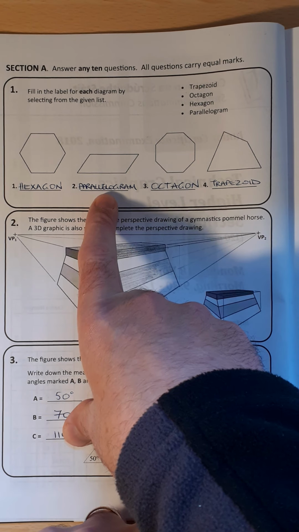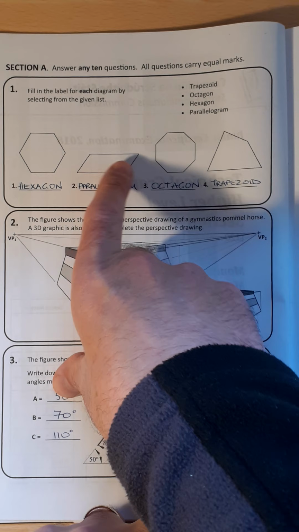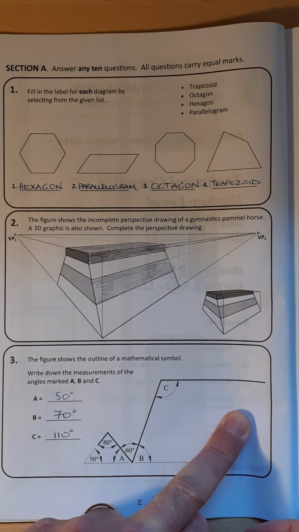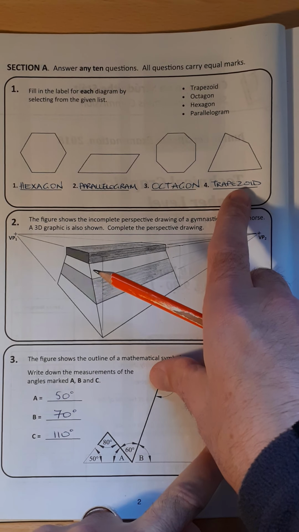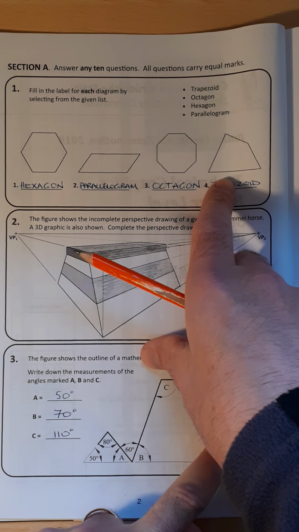Parallelogram has opposite sides that are parallel. So the top and bottom are parallel, and the left side and the right side are parallel. An octagon has 8 sides, and a trapezoid has 4 sides. None of them are parallel.